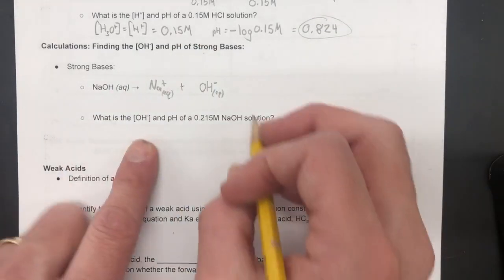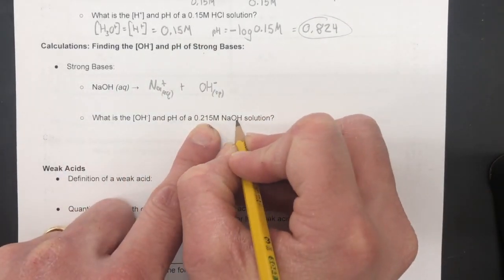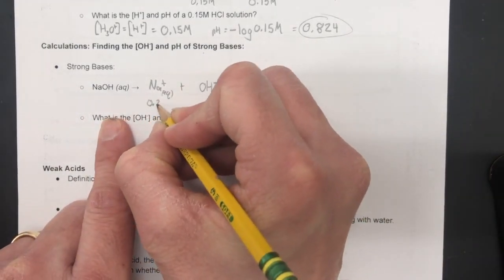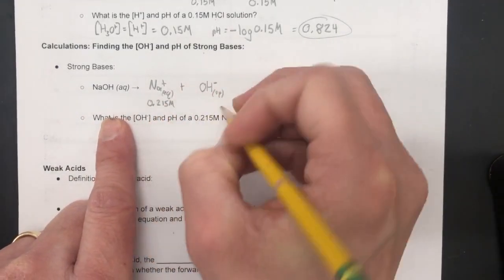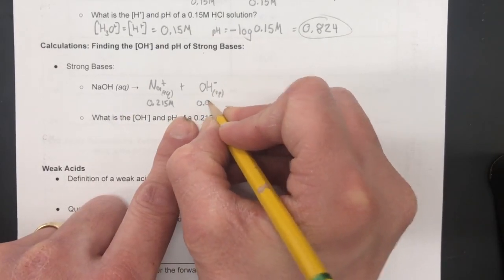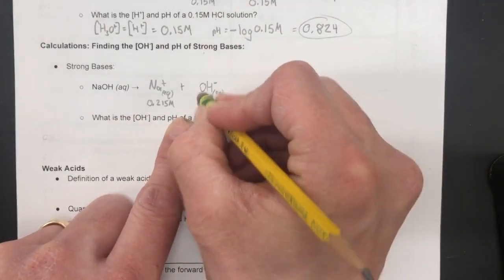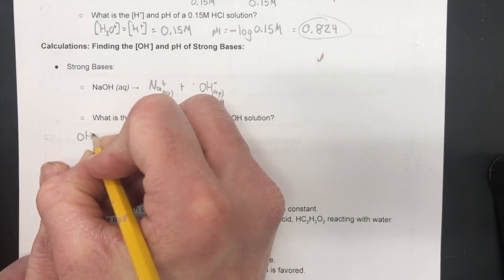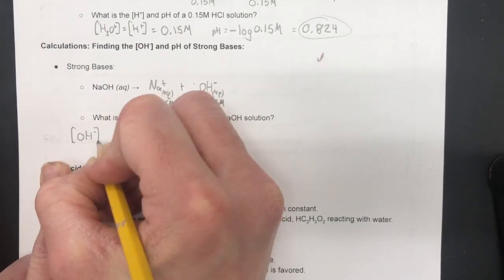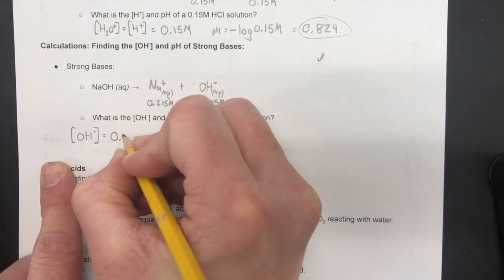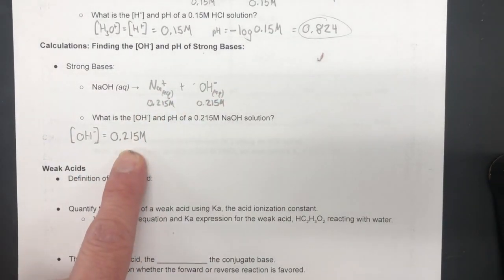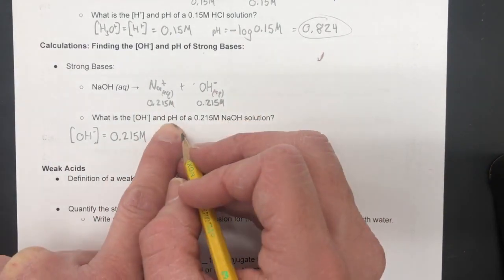So if we know the concentration of the sodium hydroxide, then ultimately we know the concentration of the sodium, which we don't really care about, but we do know the concentration of hydroxide is 0.215 molar. So the hydroxide ion concentration is 0.215 molar. We want to find the pH.